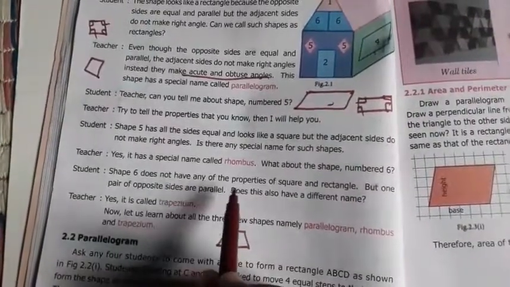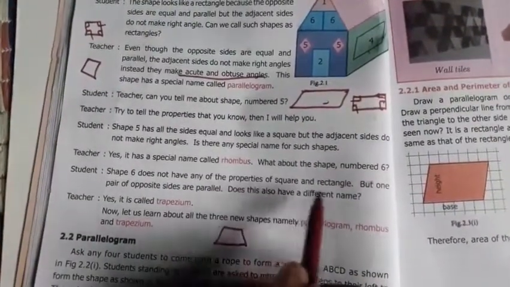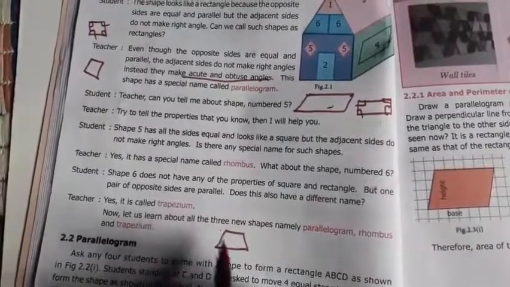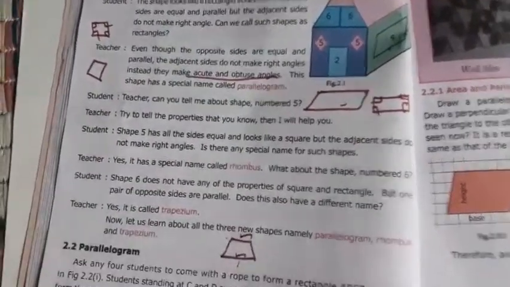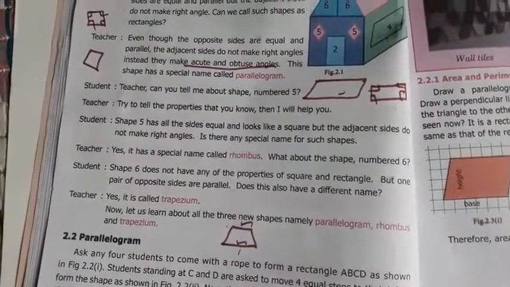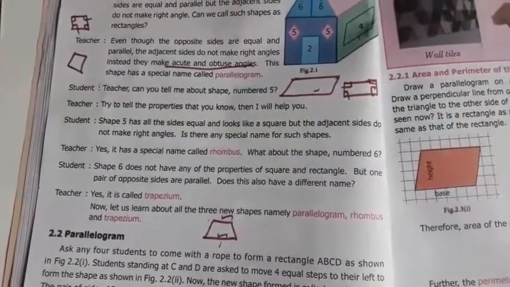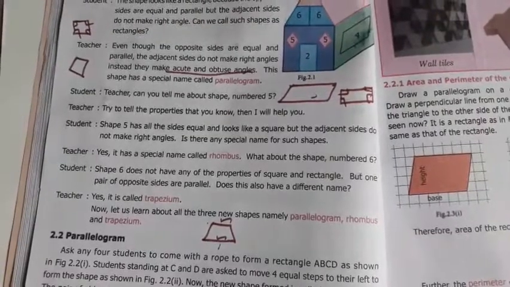Shape 6 does not have any of the properties of square and rectangle, but one pair of opposite sides are parallel. Students ask if this has a different name. The teacher says, yes, it is called a trapezium.